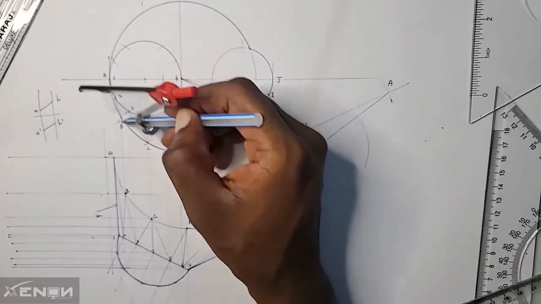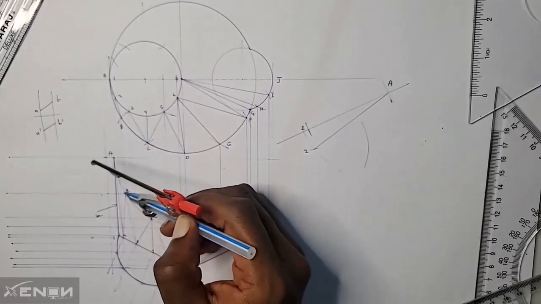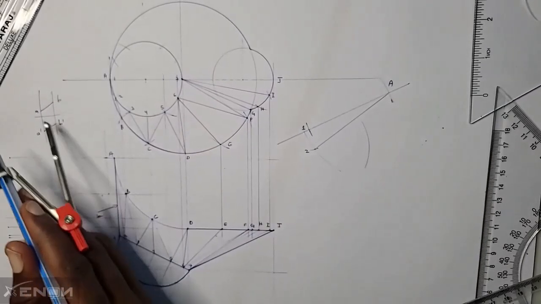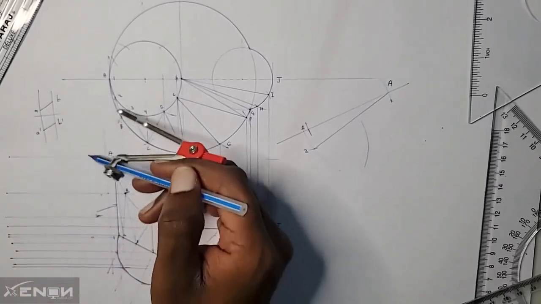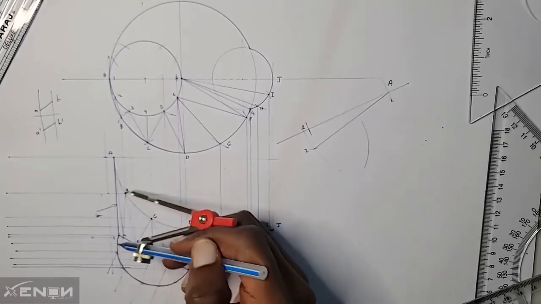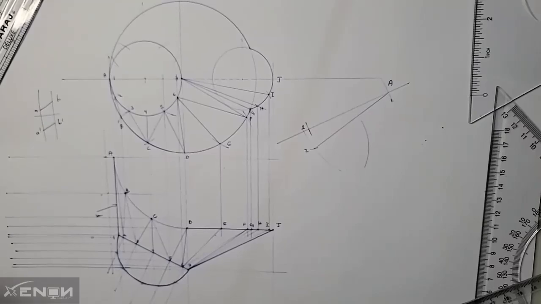As you can see, AB is slanted in the plan and AB is slanted in the elevation. Same ideology here. None of these two lines is the true length of the other, because we are looking at AB as a line. So we need to get the true length of line AB.